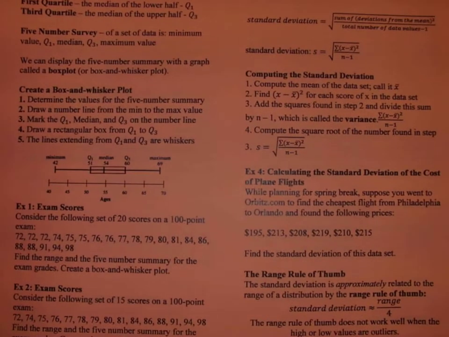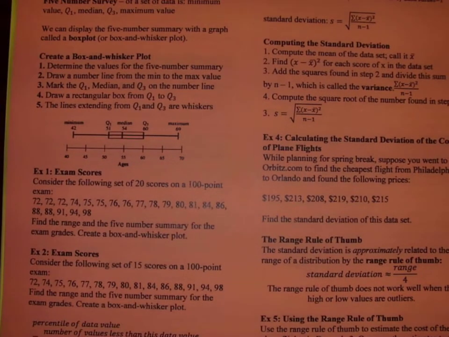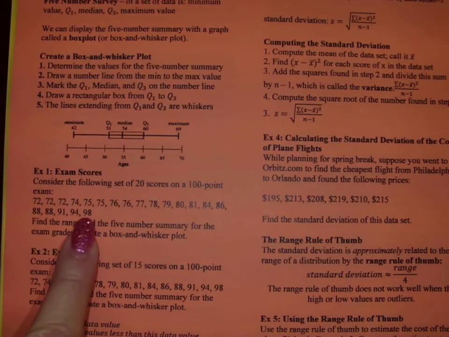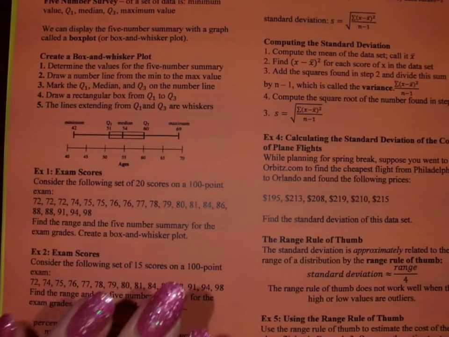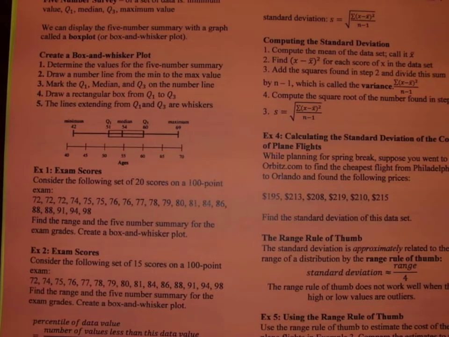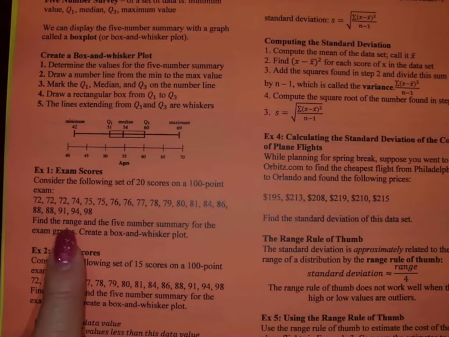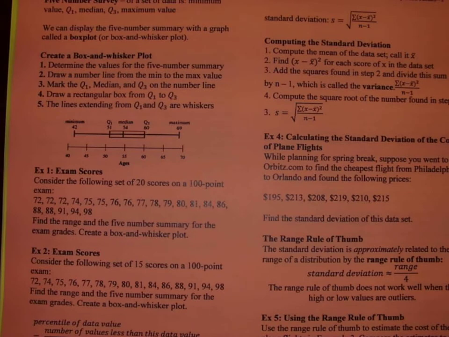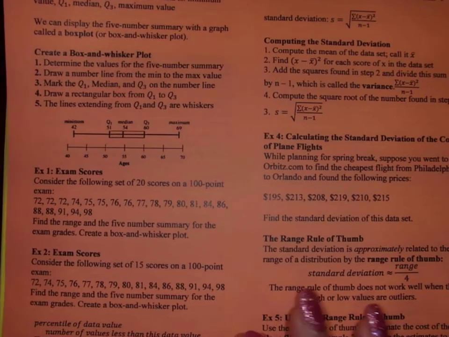Oh, our exam scores are back. So we're going to consider the following set of 20 scores on a 100-point exam. Now, I've already put them in numerical order because we've already done that a couple of times, and you need them in numerical order in order to do your 5-number summary. In order to find that median, you're going to have that middle number, okay? So we're going to find the range and the 5-number summary for the exam grades, and then create a box and whisker plot. All right, so we are in section 4.3, and we're on example 1.